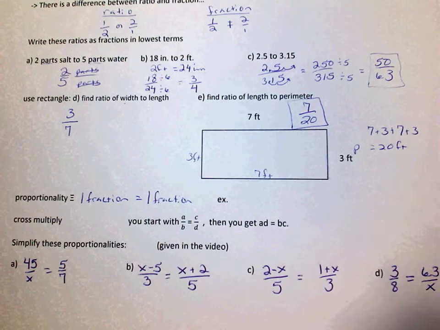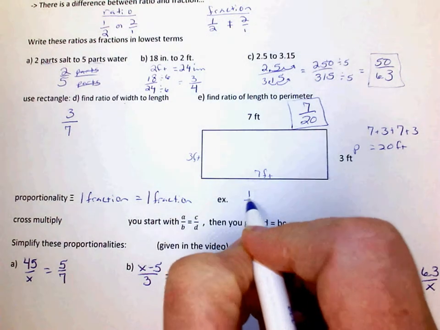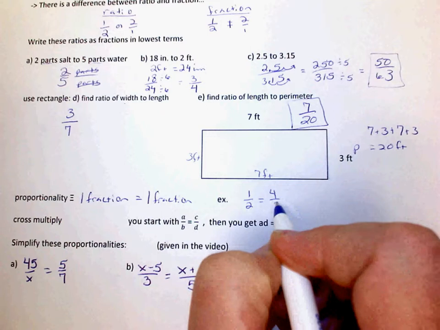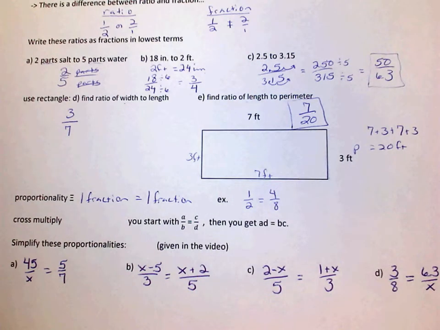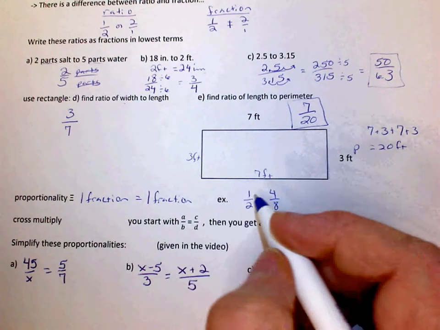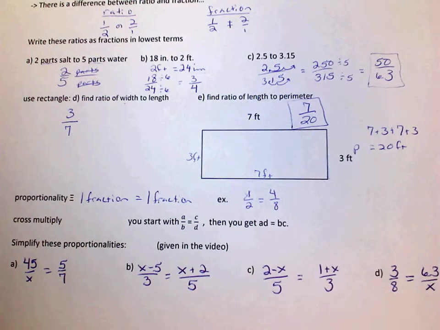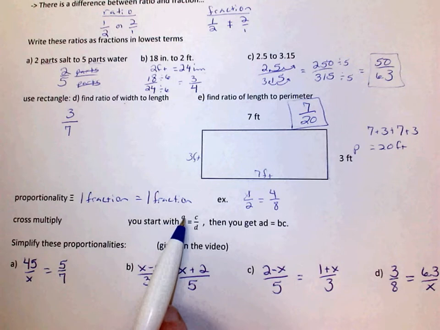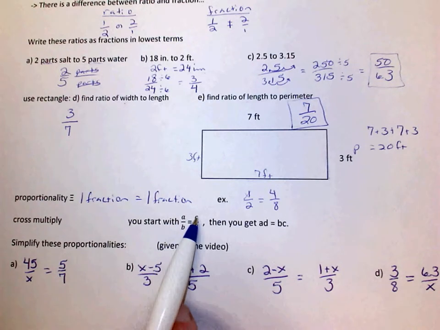And an example of that would be like 1/2 is the same thing as 4/8. That's a proportionality. So, what do you do when you have a proportionality and there happens to be an x in this spot instead of a 1? Well, you cross multiply. So you start with a divided by b equals c divided by d.